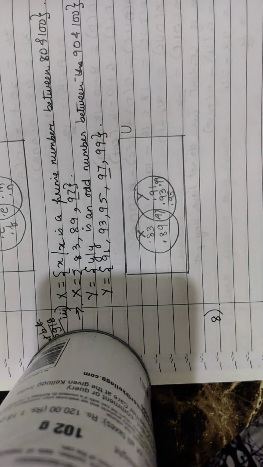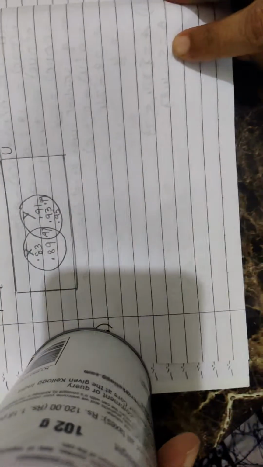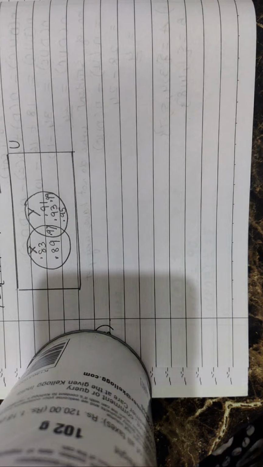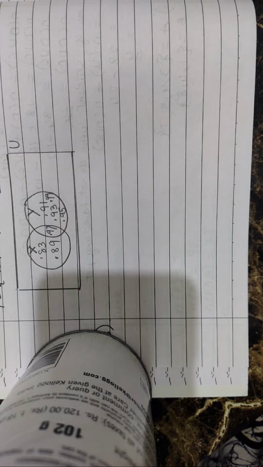Going on to question number 8. What does question number 8 say? Write the subset relationship between the following. Fine. X is a set of all quadrilaterals. Y is a set of all rhombuses. S is a set of all squares. T is a set of all parallelograms. V is a set of all rectangles.